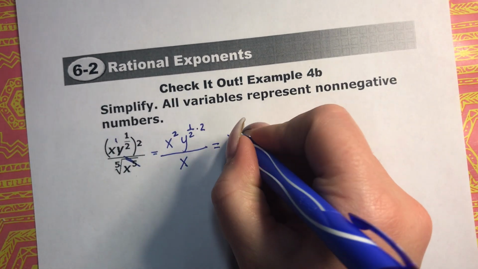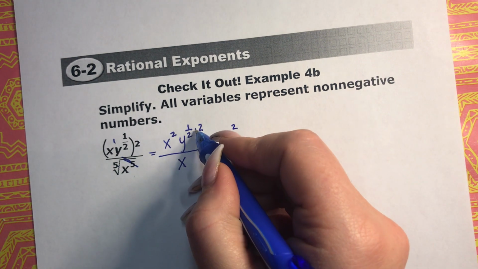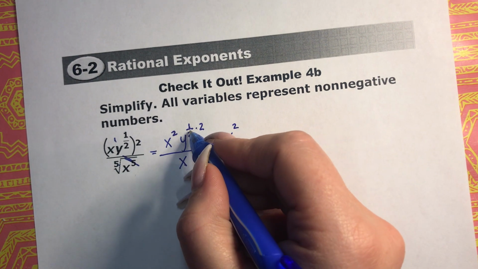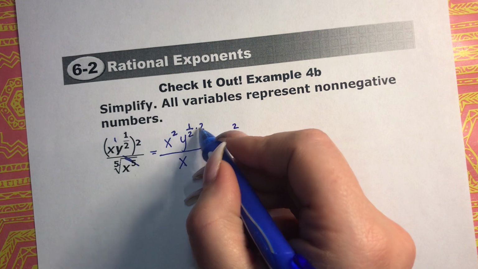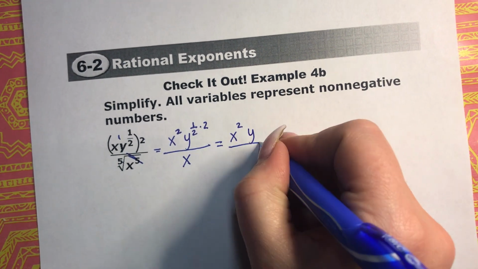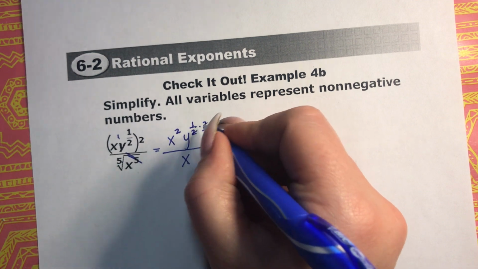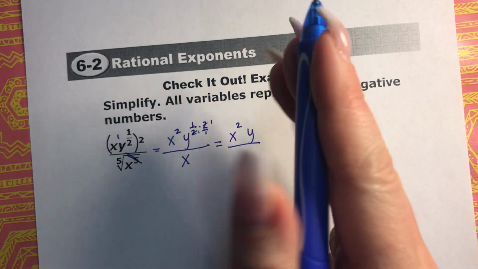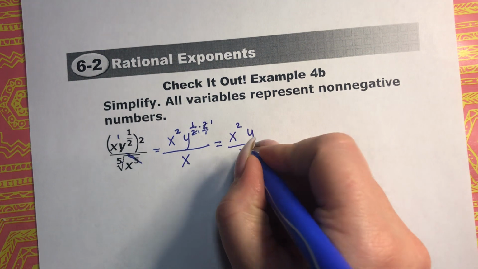We have x squared here. Not 1/2 times y, 1/2 times 2. 1/2 of 2 is just 1, so we have y to the 1st power, right? Because those 2's would cancel out, and everything would be 1 times 1 times 1 times 1. It's all 1 over x.